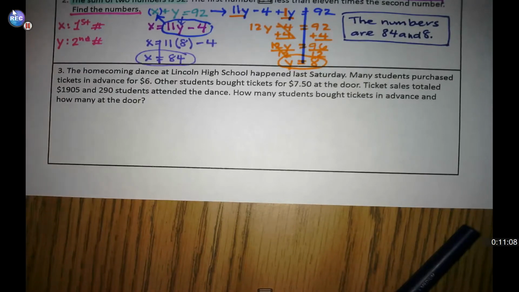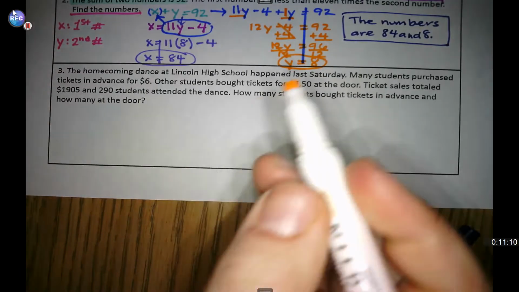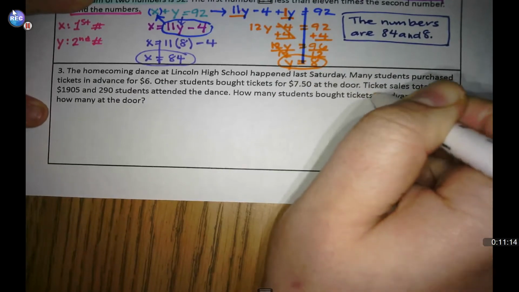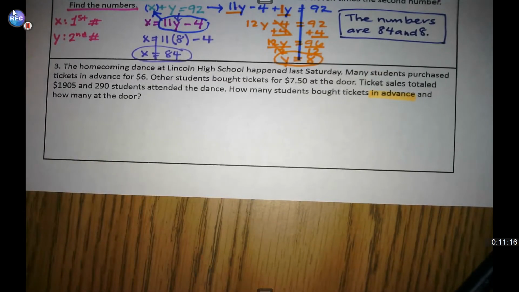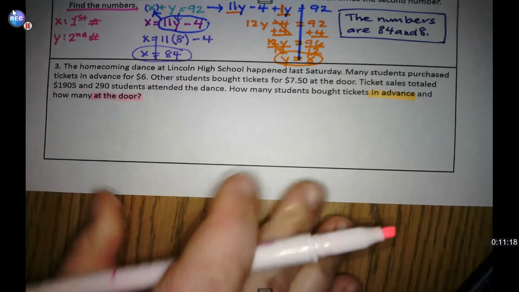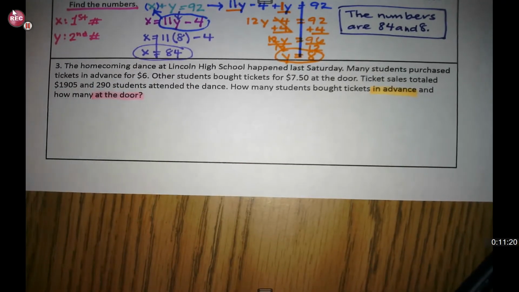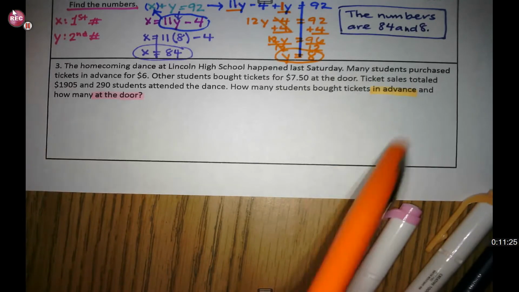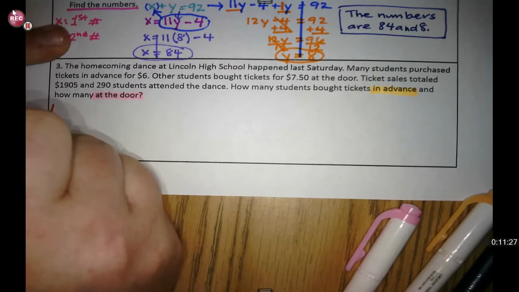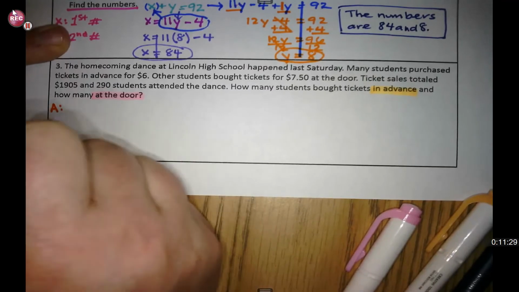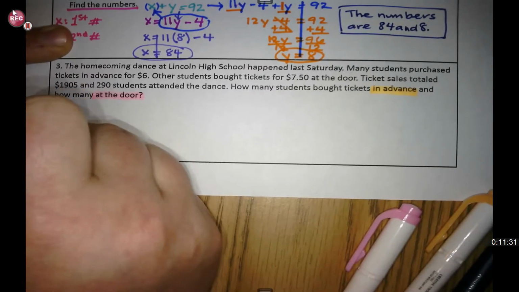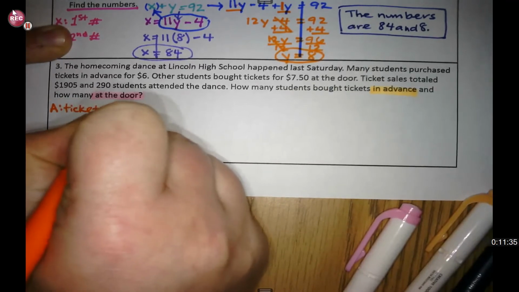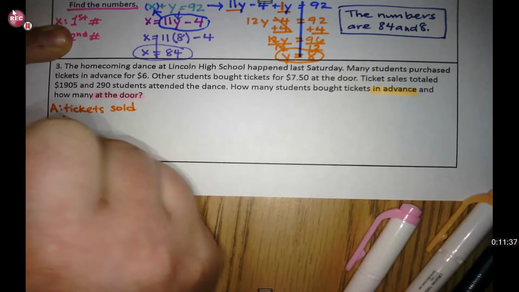So they want to know how many students bought in advance and how many bought at the door. Okay, so that's going to give me my two variables. So advance, I'm going to call that capital A, because why not, is tickets sold in advance.